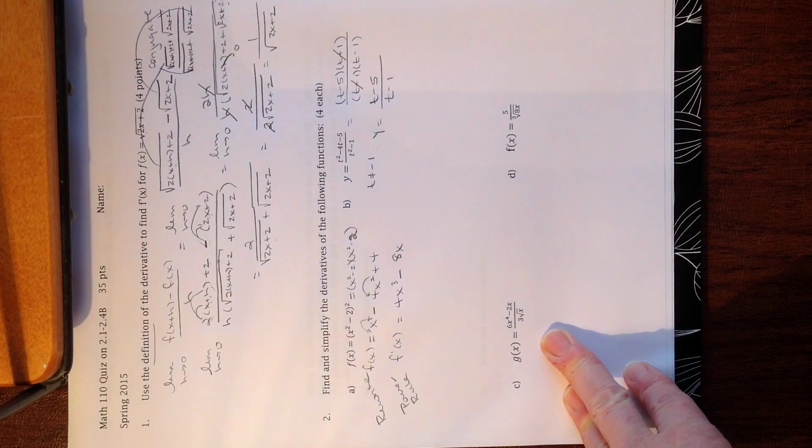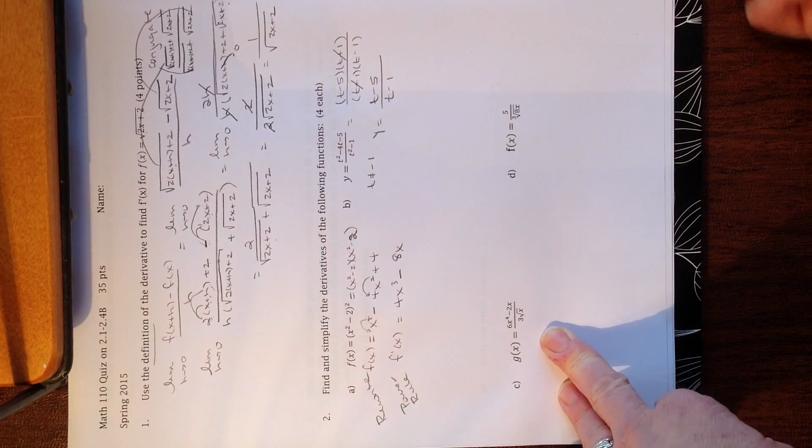If you didn't do that, no one was successful in simplifying it all the way down to its simplest version. But I only took a half a point off if you did it the other way and you didn't simplify it.